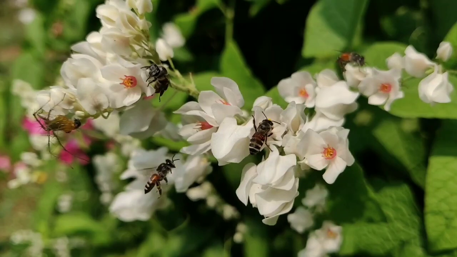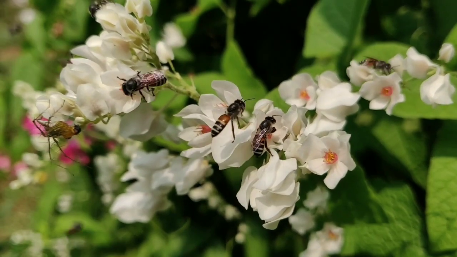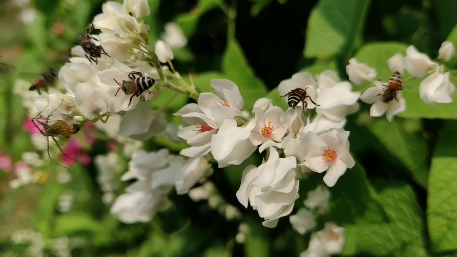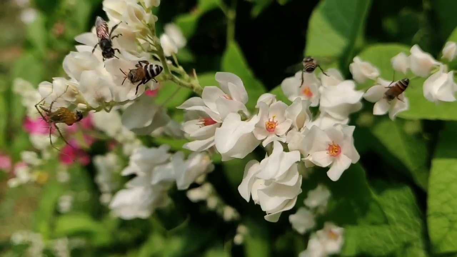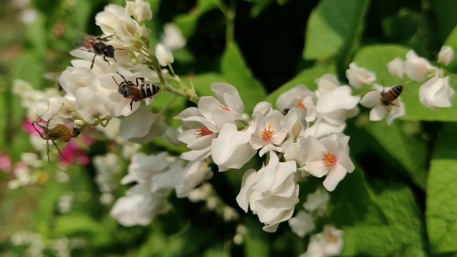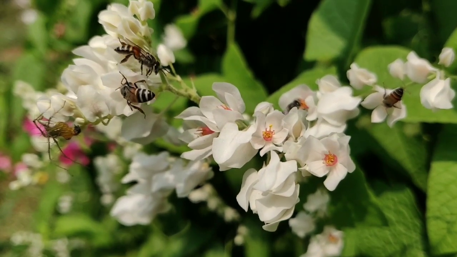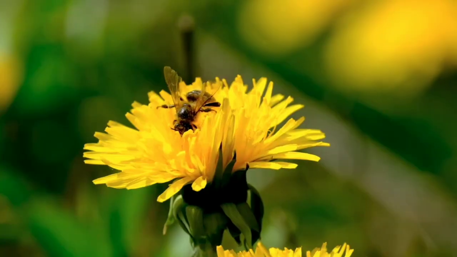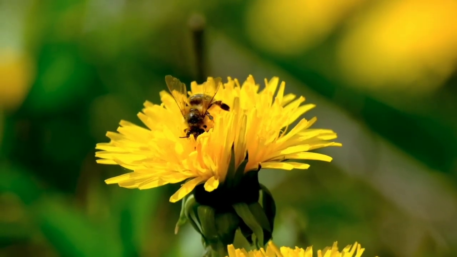Honeybees use the sun as a navigational tool and can communicate with each other about the location of food sources through a complex system of dances and pheromones. Honeybees have 5 eyes, 2 large compound eyes and 3 smaller eyes in the center of their head. Honeybees can see ultraviolet light, which helps them locate flowers and other food sources.